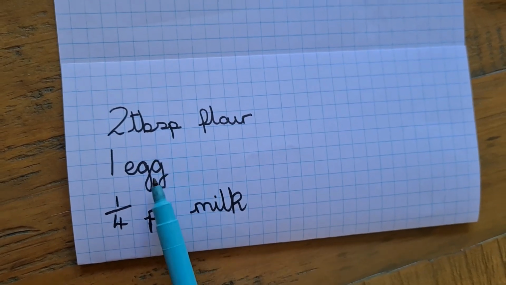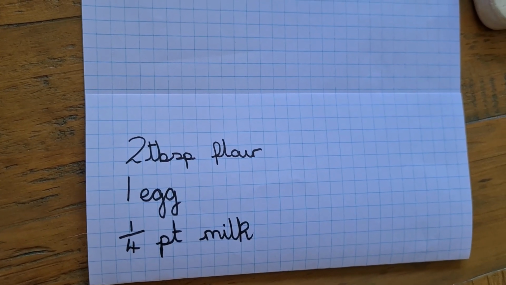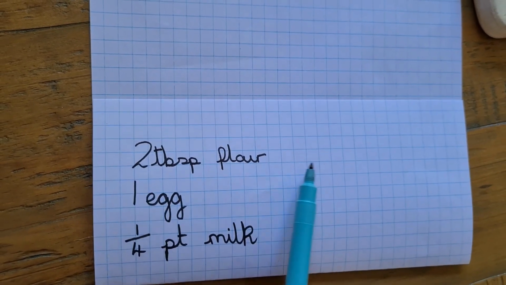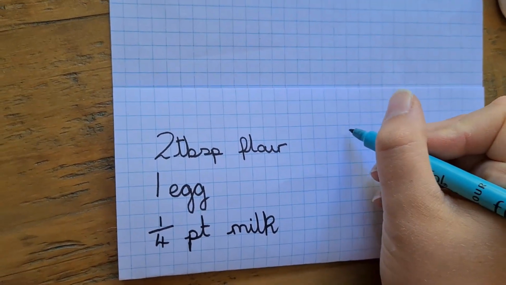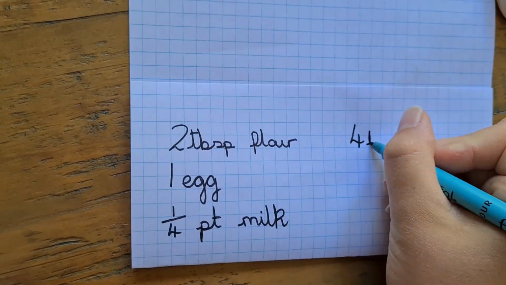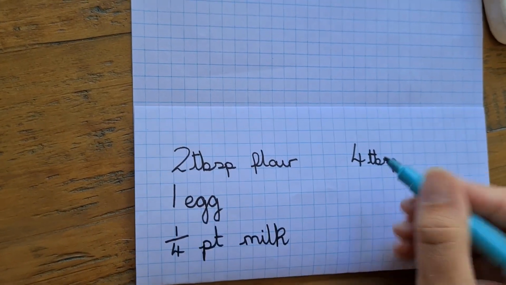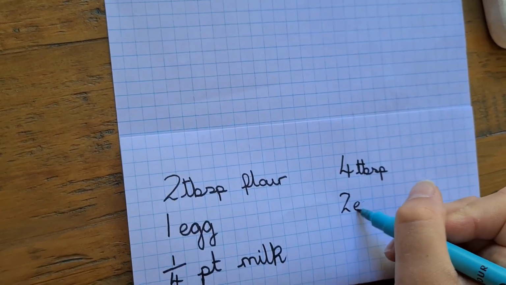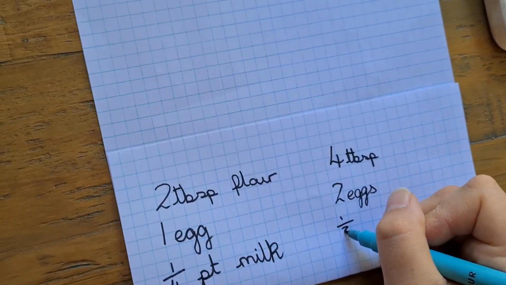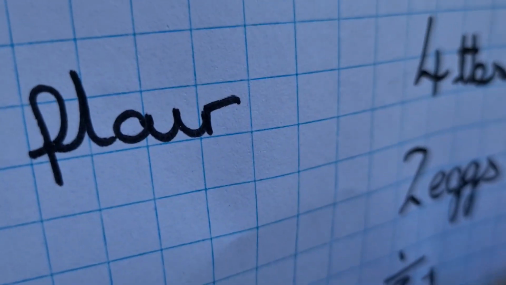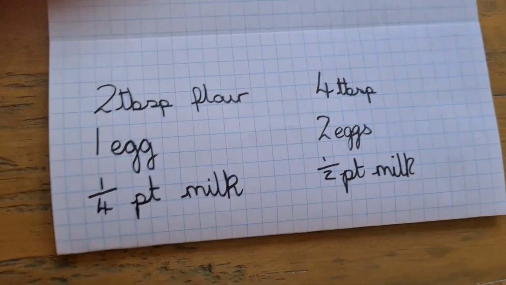2 tablespoons of flour, 1 egg, 1/4 of a pint of milk. If I wanted double that ratio, all I would need to do is double each ingredient. So 2 tablespoons of flour becomes 4 tablespoons of flour. 1 egg becomes 2 eggs, and 1/4 of a pint of milk becomes 1/2 pint of milk.